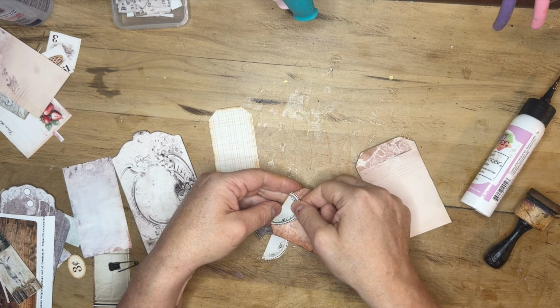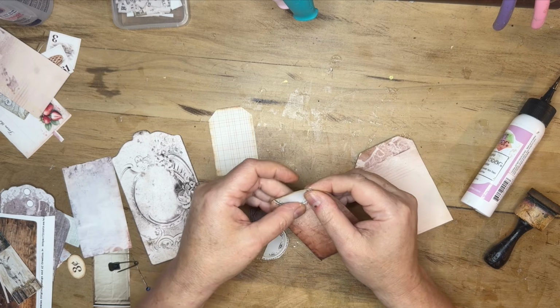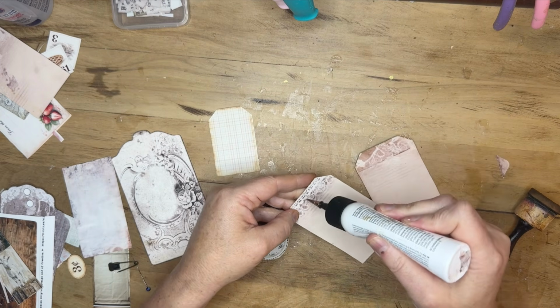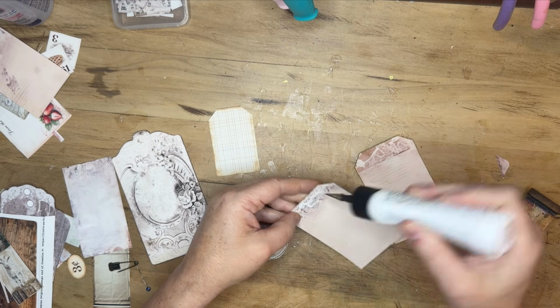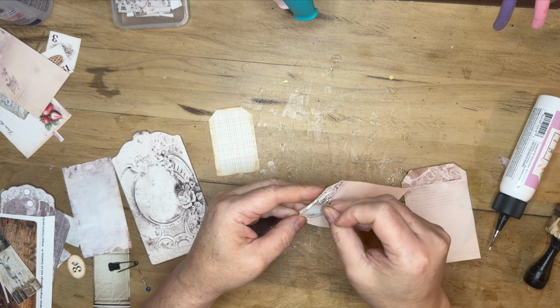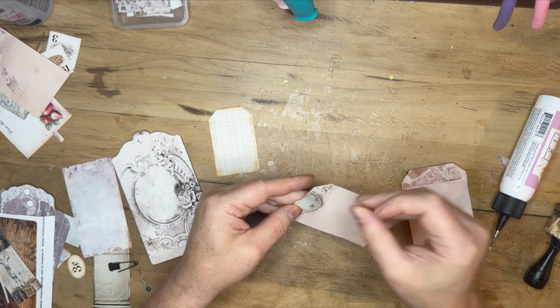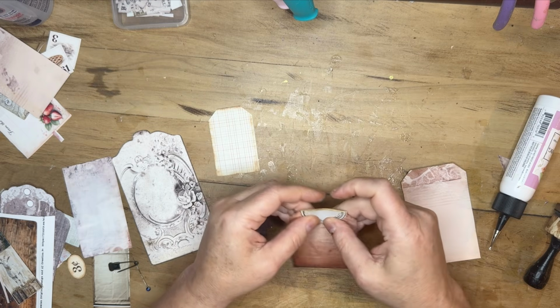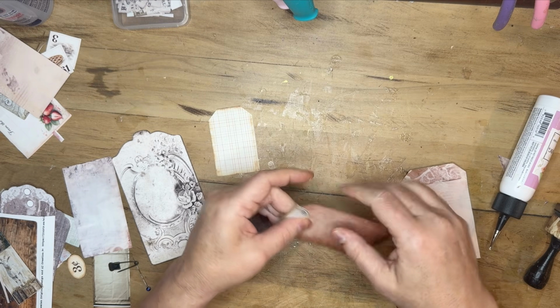This is one way to, it's a cute way to add some extra writing space, to not really embellish these at all, and just have them in there.